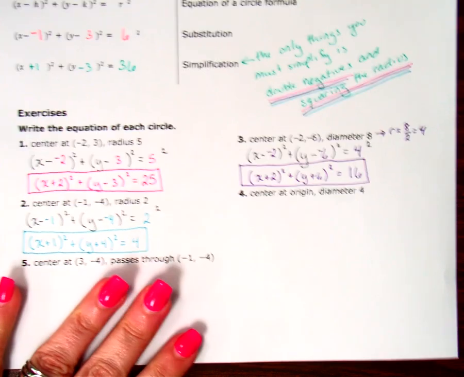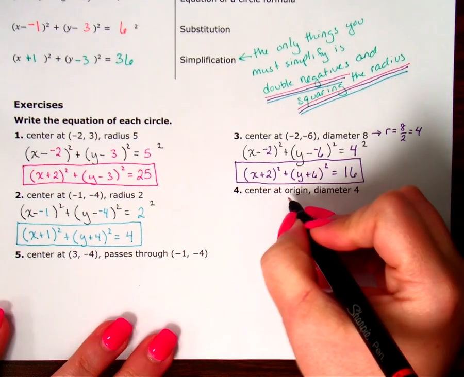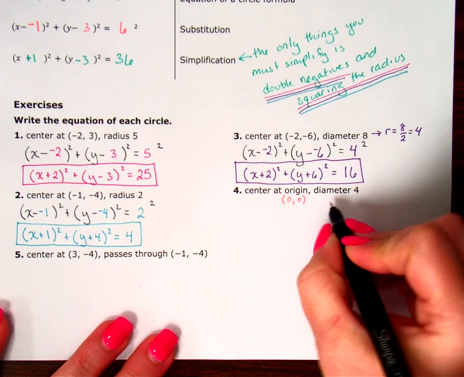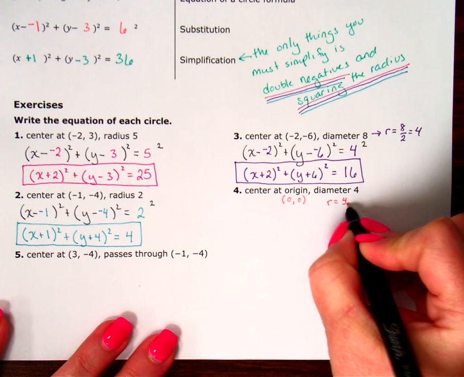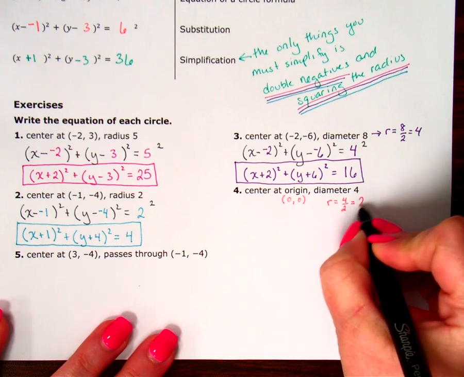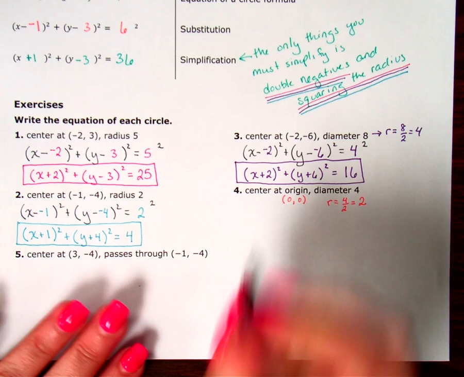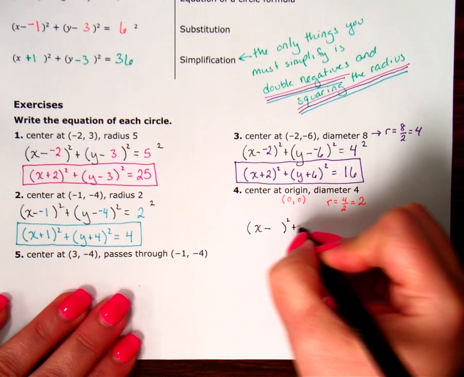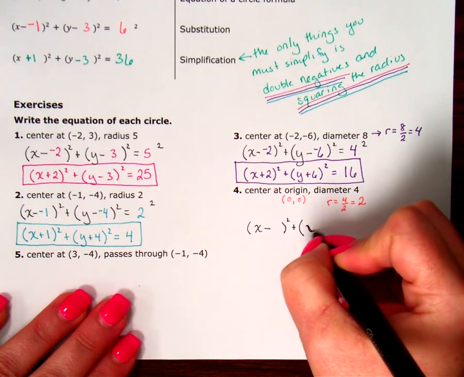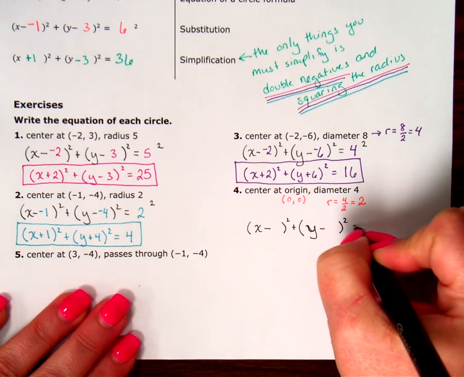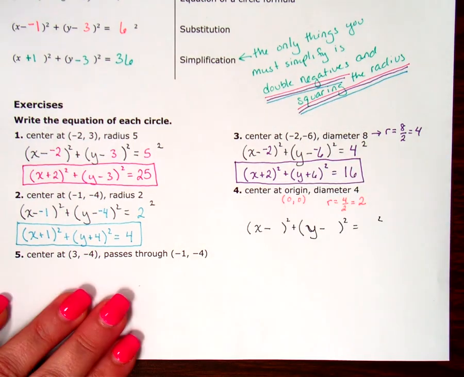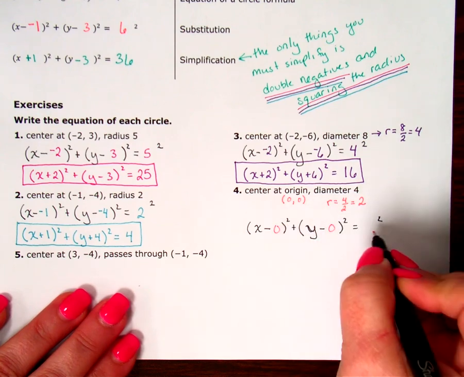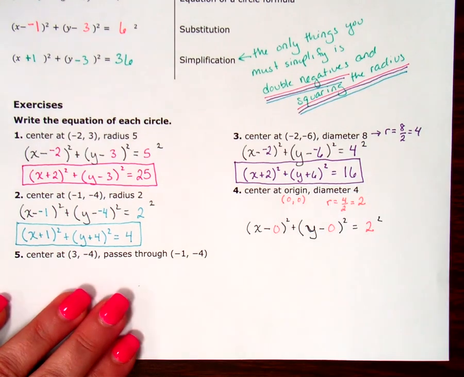I have a center at the origin and a diameter of 4. So a center at the origin, remember that means 0, 0. And if my diameter is 4, that means my radius is 4 divided by 2, because it's half the diameter. So my radius is 2. All right, x minus close parentheses squared plus y minus close parentheses squared equals my radius squared. All right, my origin, so my x is 0 and my y is 0, and then my radius is 2.